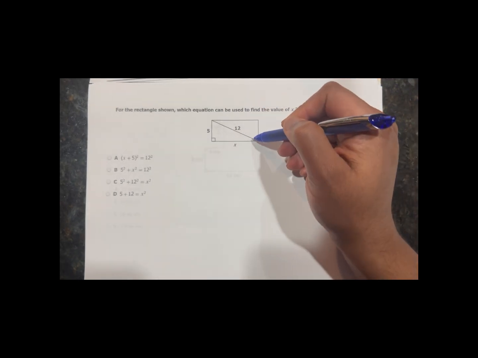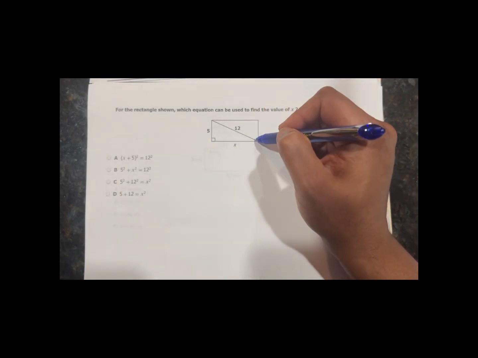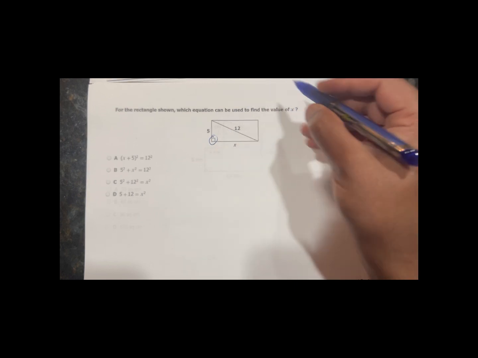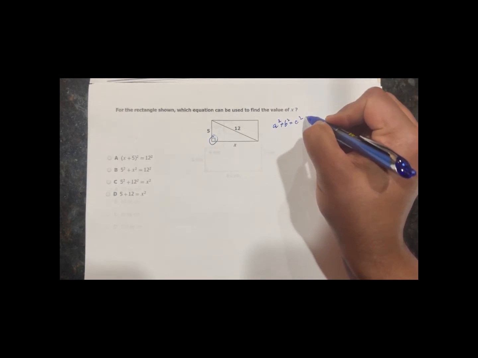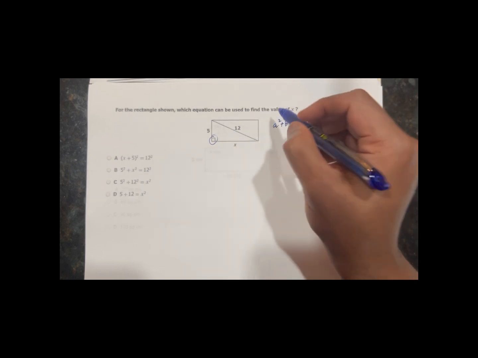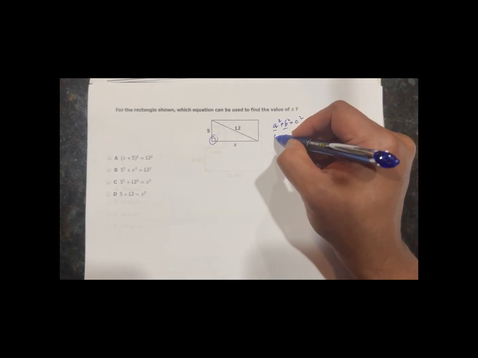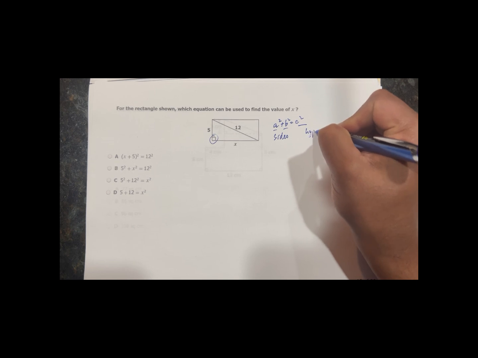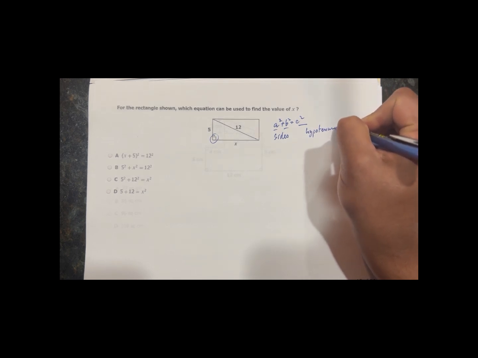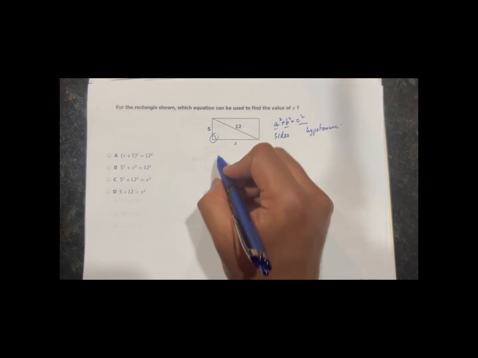Okay. Find the rectangle for the rectangle shown. Which equation can be used to find the value of x? Anytime you see a rectangle and a hypotenuse and it's a right angle, remember the Pythagoras theorem: a squared plus b squared is equal to c squared, where a and b are the sides of a triangle and c is the hypotenuse. So that should be easy.